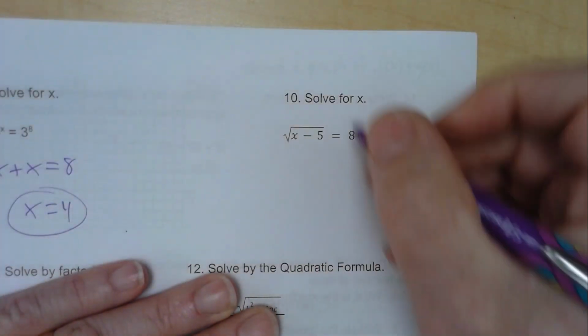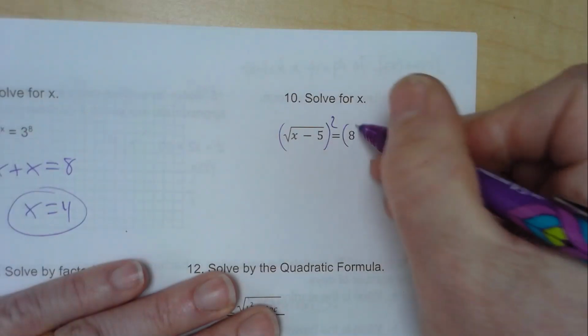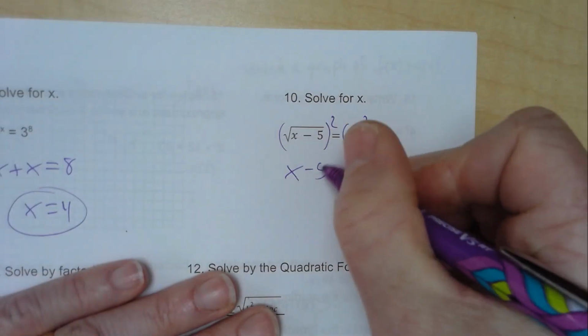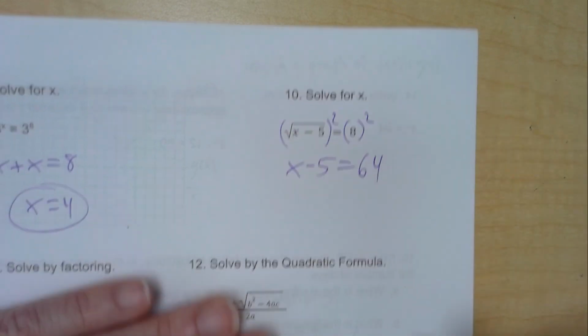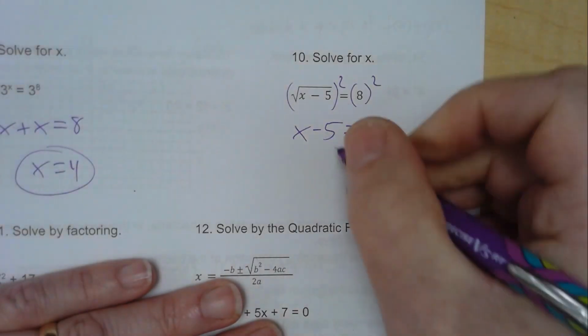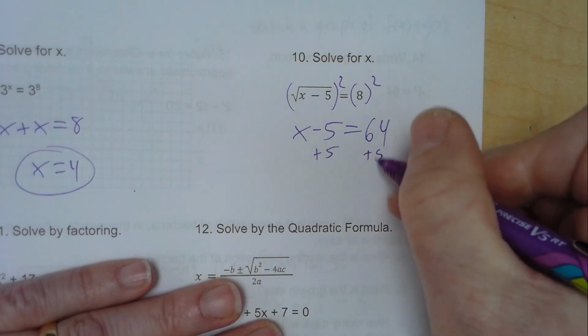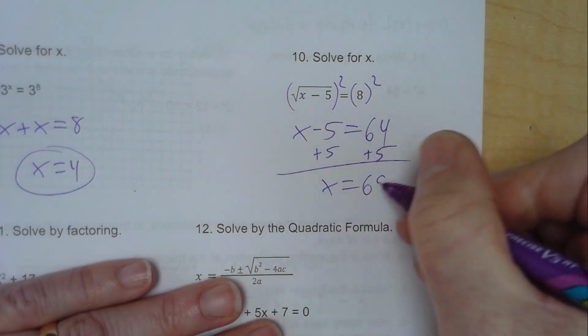When you see square rooting, you have to square each side. So you get x minus 5 is equal to 8, not 16, but 64. 8 times 8, 64. Now we add the 5 over, and we get x is 69.